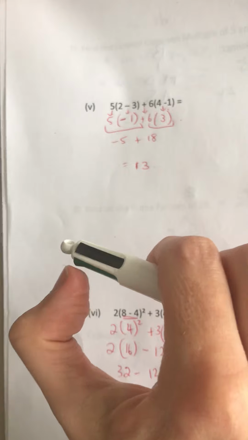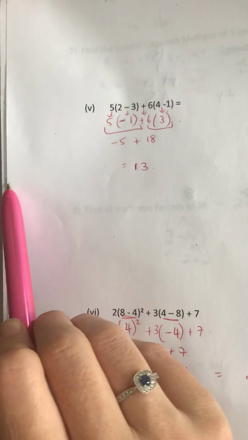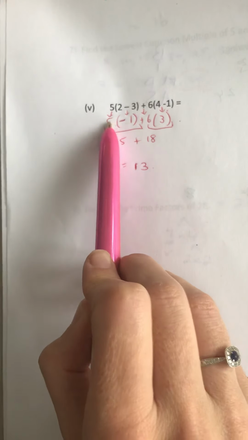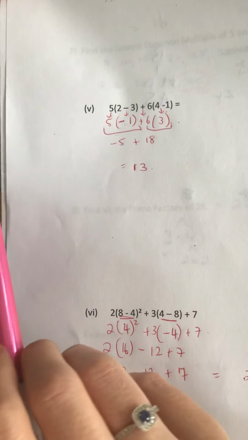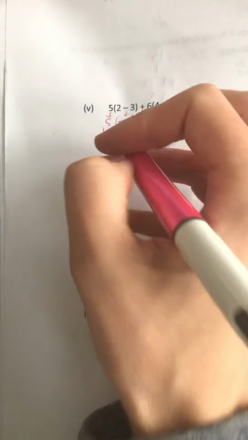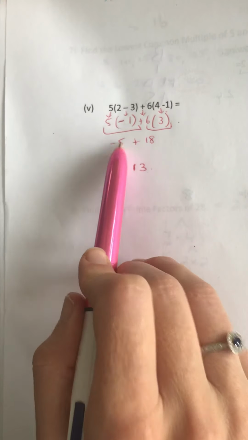Yes. Okay, so we're multiplying integers. 5 times 1 is 5. But we don't have 5 times 1. We have 5 times minus 1. So you have to work out what is 5 multiplied by minus 1. Like I said, 5 times 1 is 5. 5 times minus 1 is minus 5.